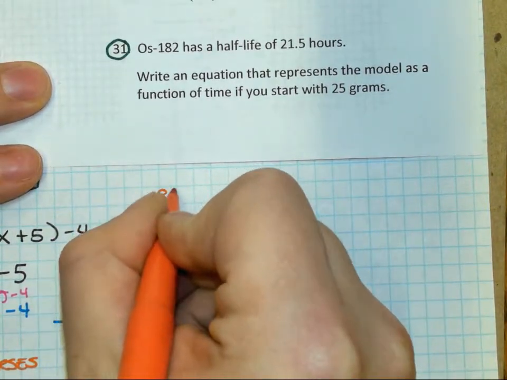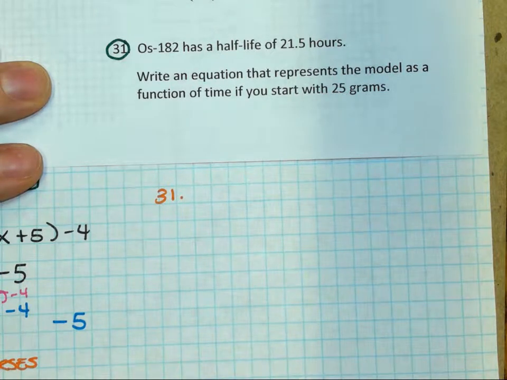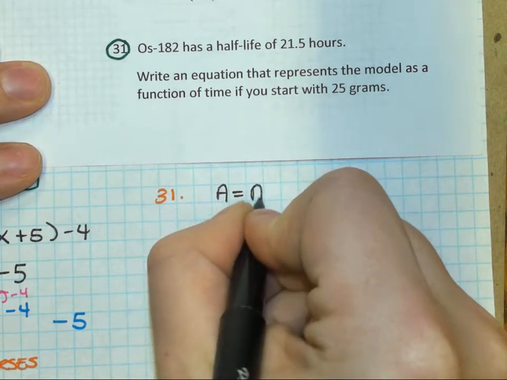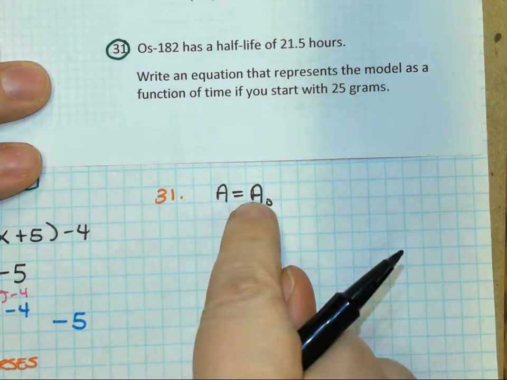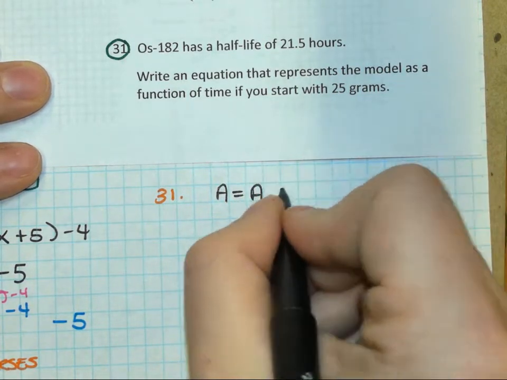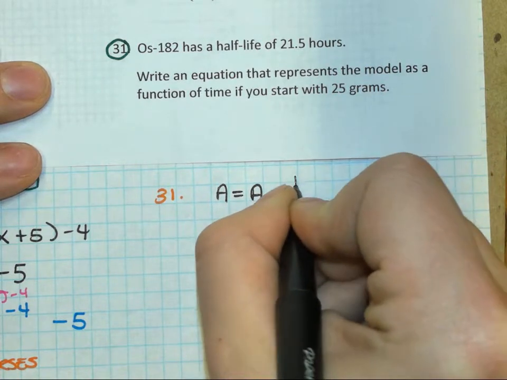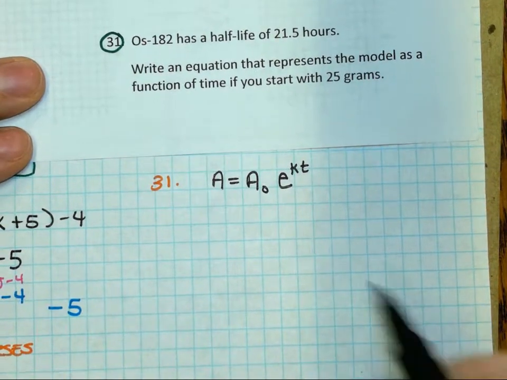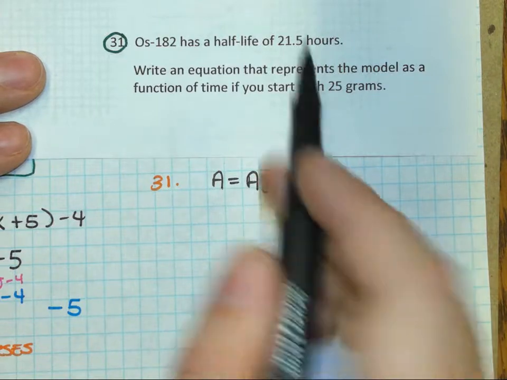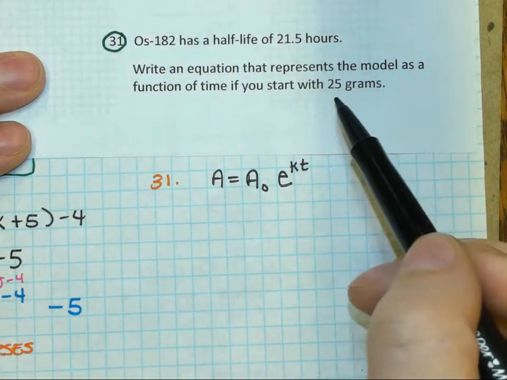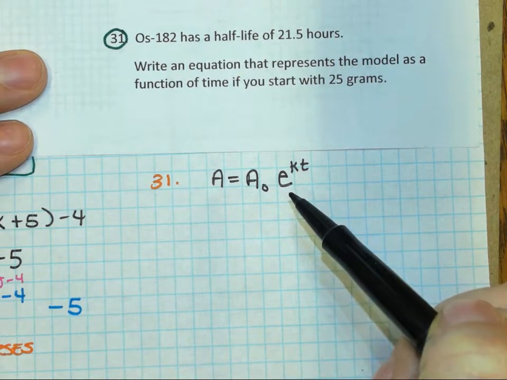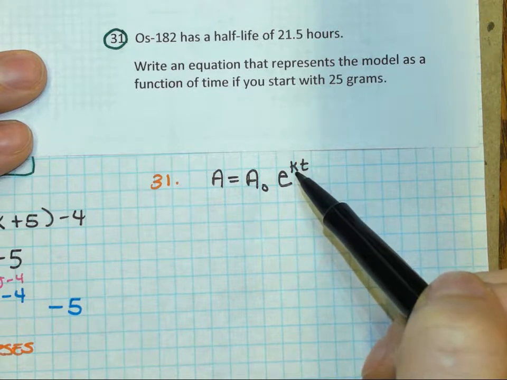So when we're doing half-life problems, we are using what equation? It's kind of A equals Pert, but instead of a P, we do A sub 0, and instead of RT, it's KT. Okay? Down here it says that I'm starting with 25 grams, but that's not going to help me solve for what I need. I can only have one variable in my equation at a time. So I first need to figure out what K is.